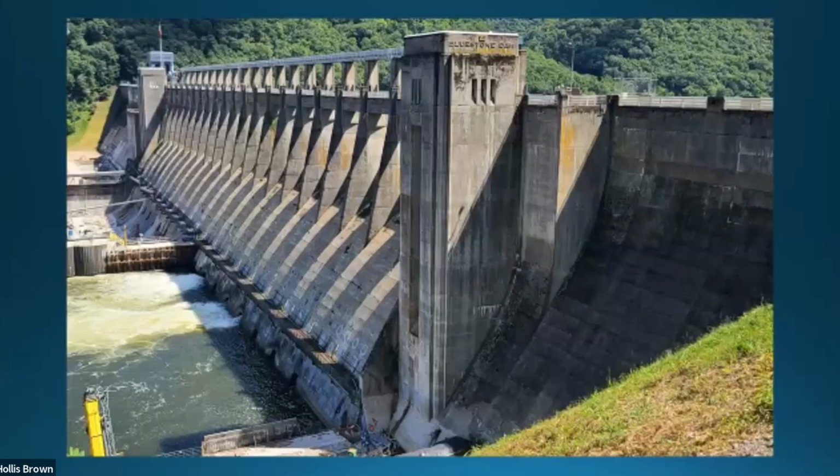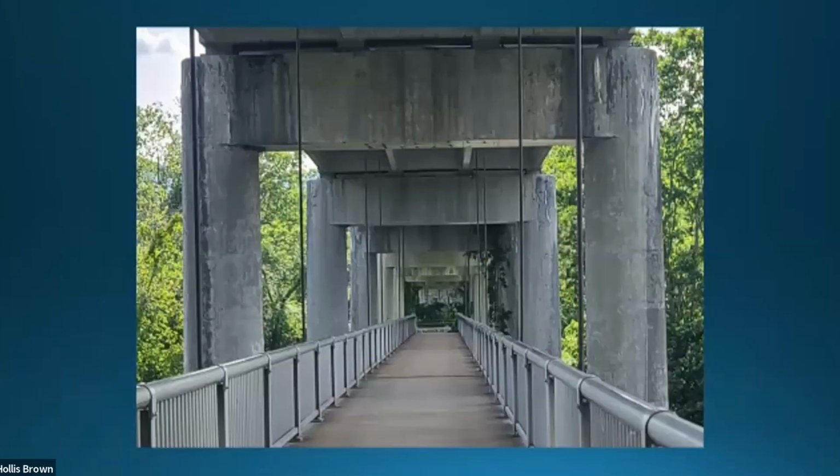Here's where we get into reinforcement. Again, this is the Bluestone Dam up in West Virginia on the New River. Same thing, solid concrete, no reinforcement. And you can see all the lifts as you go down through it. You can see all the pores, there's a lot of pores there. So I underline that to say there's no reinforcement.